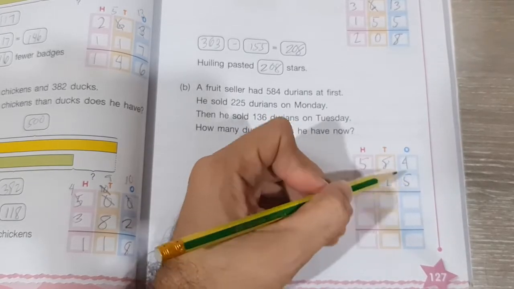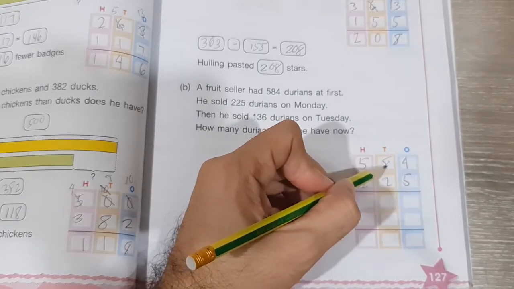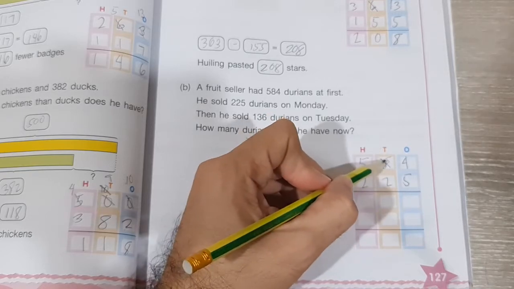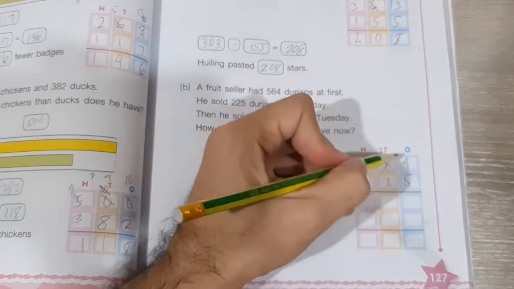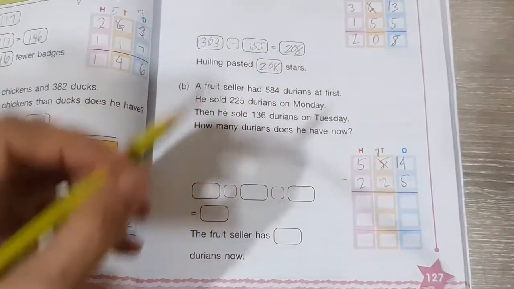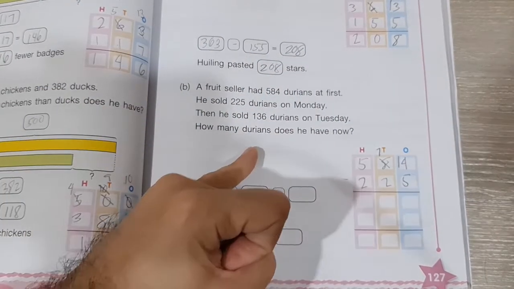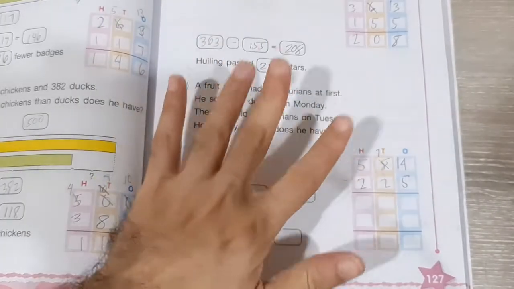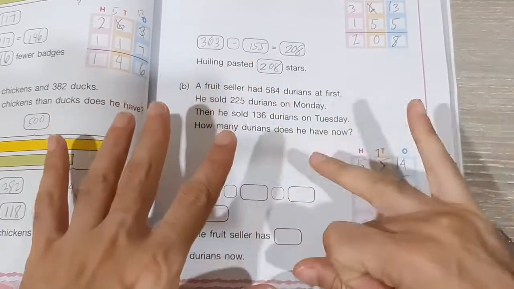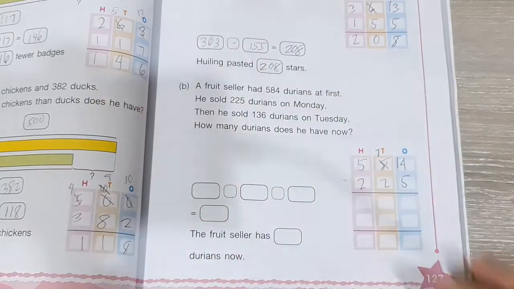4 take away 5 cannot be, so we borrow. 8 will now become 7 and 4 will now become 14. 5 in your mind? 6, 7, 8, 9, 10, 11, 12, 13, 14. 9.